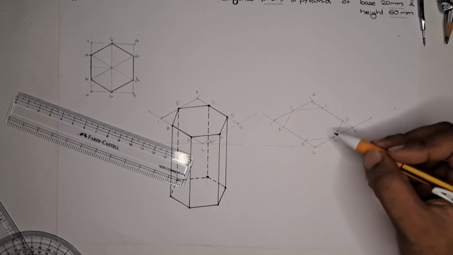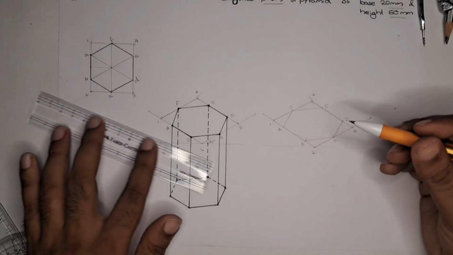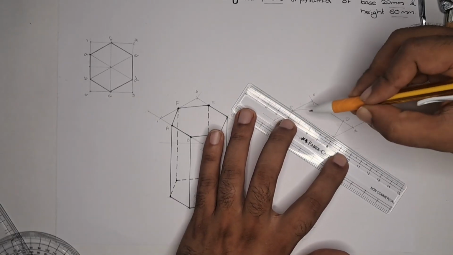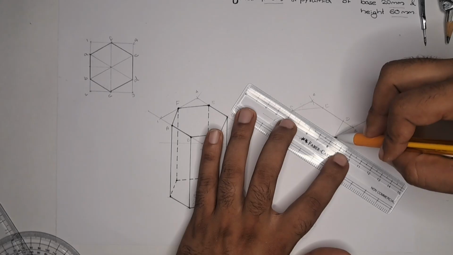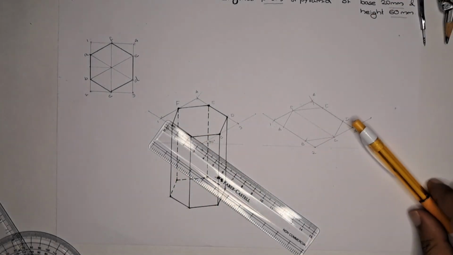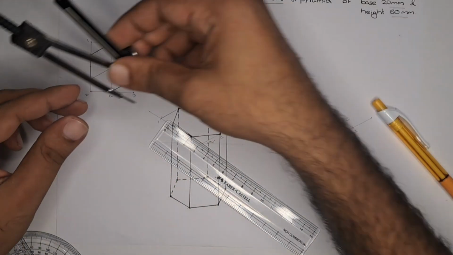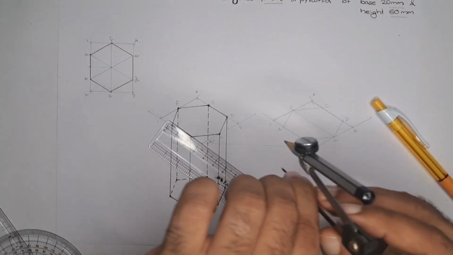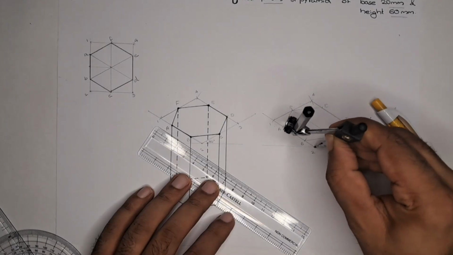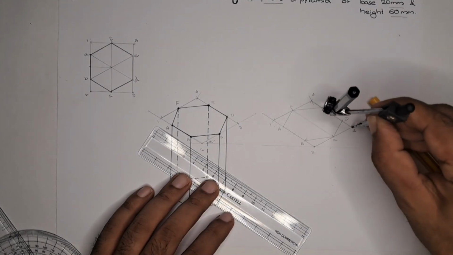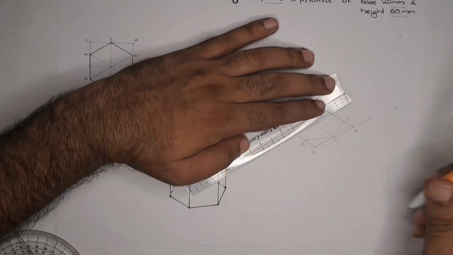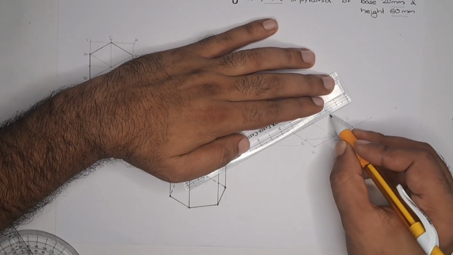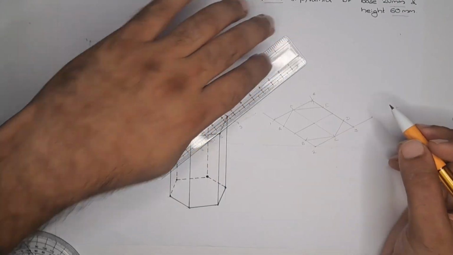Now we are planning to get the midpoint. For that we are drawing a very thin line joining C and F, and we take the distance from the new point, the midpoint of A and B, from the point 2 and plot it on both sides. Then if we connect the line, we will get the midpoint, the axis on the base. Yeah, so that's the midpoint.